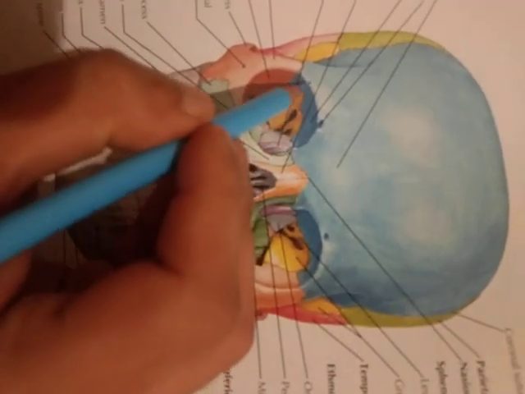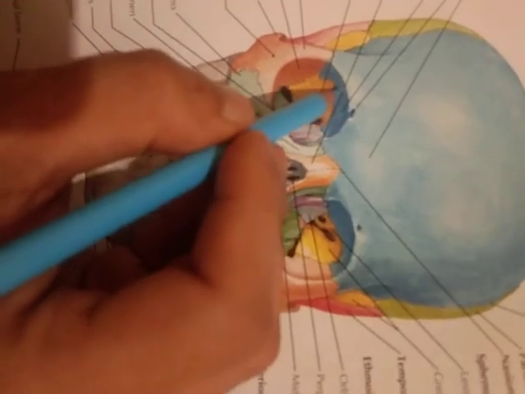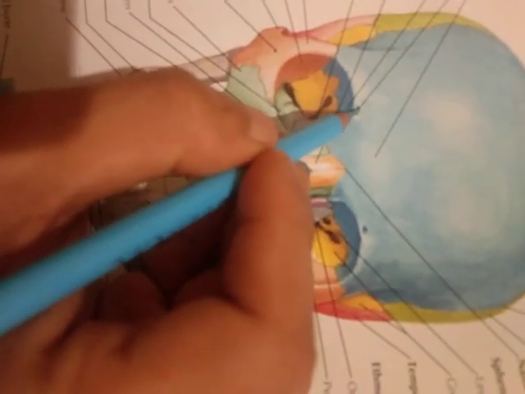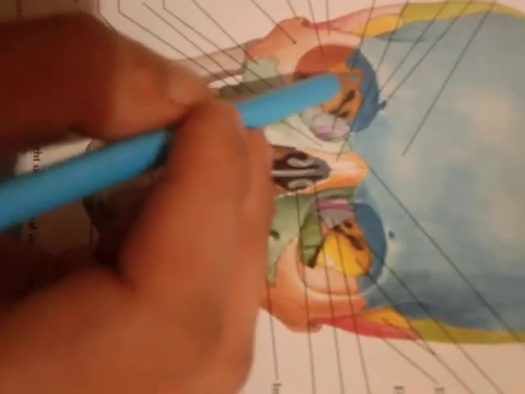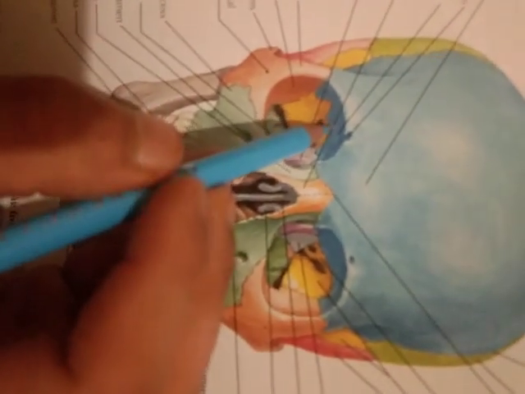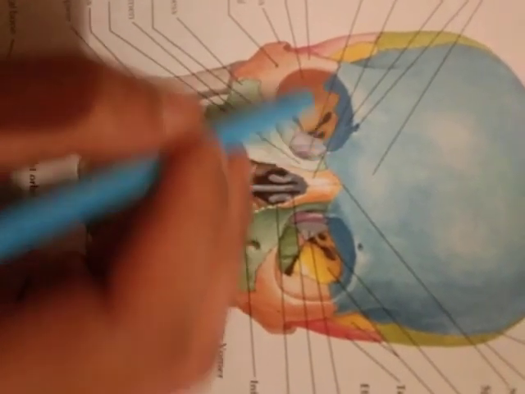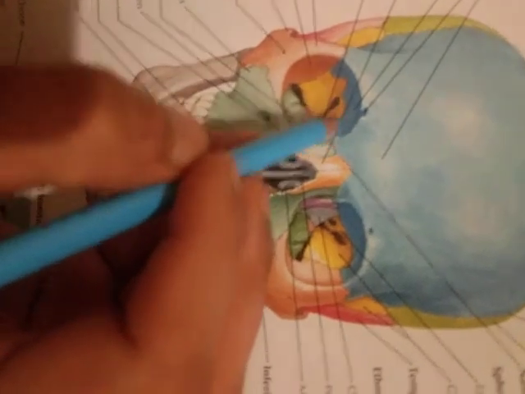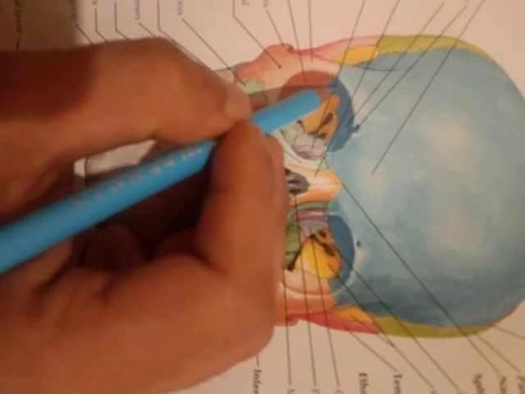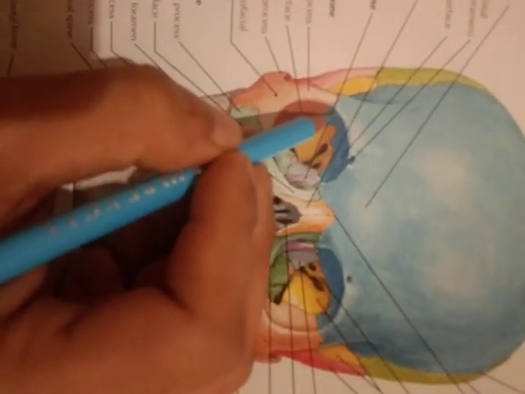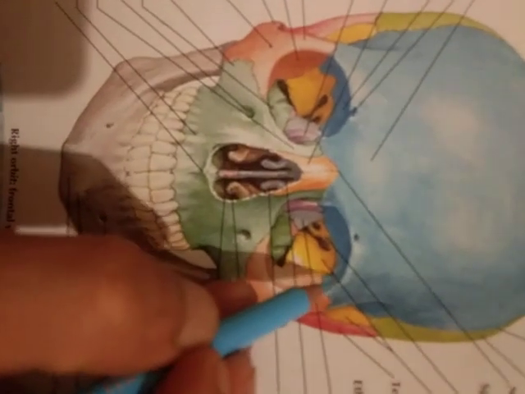Now this frontal bone has the orbital margin, or you can also say the supraorbital margin. On both sides the supraorbital margin is present, and here is the supraorbital notch. Here it is, the supraorbital notch. Now the orbital part of this frontal bone mainly forms the roof of the orbit, and here two fossae are present, on the anterior lateral side of the frontal bone.